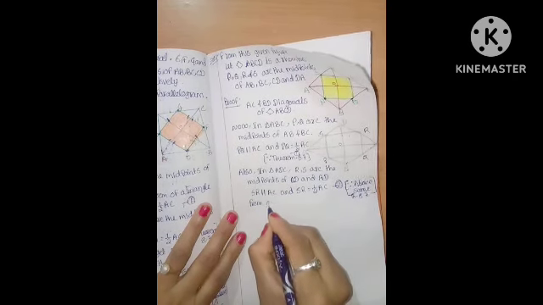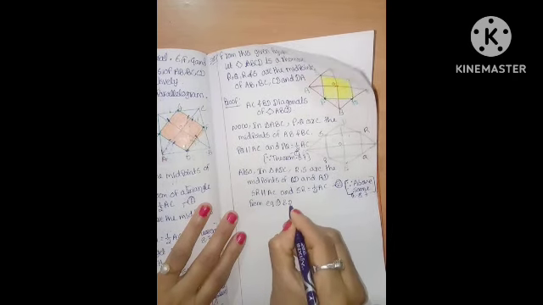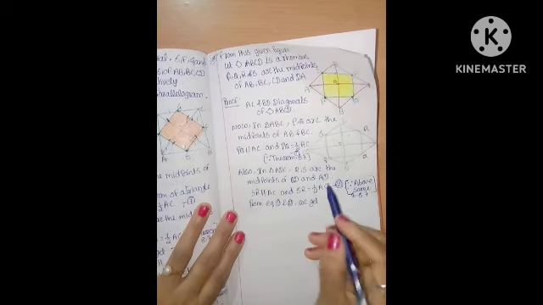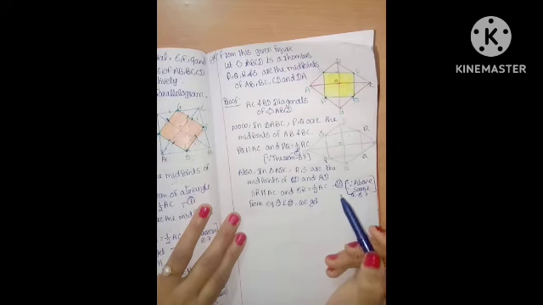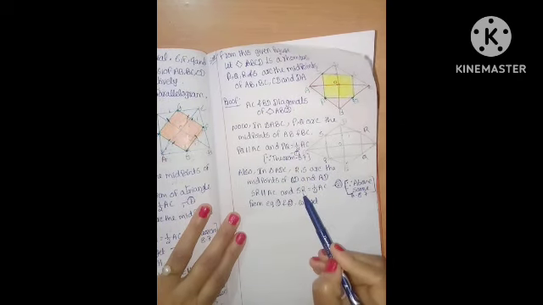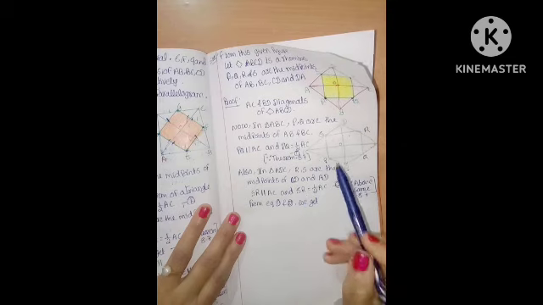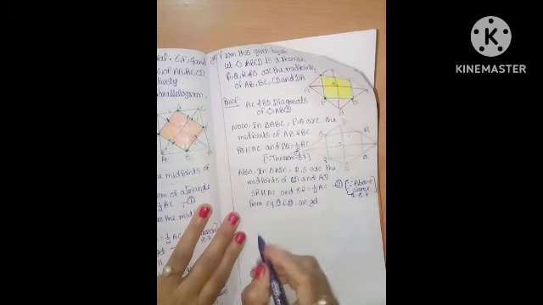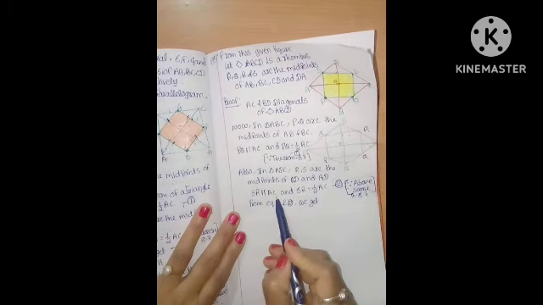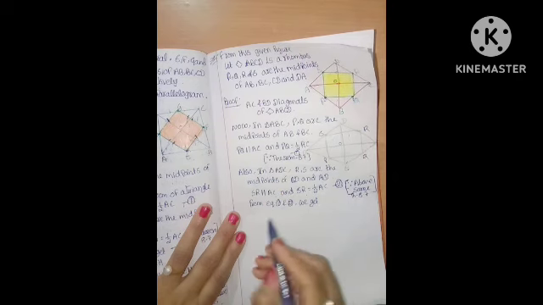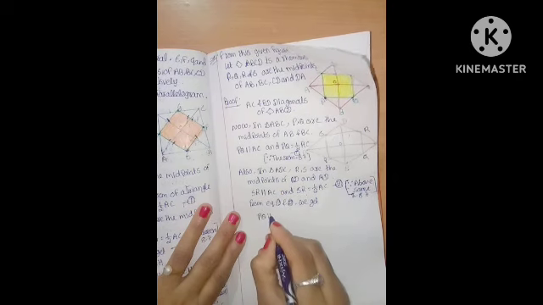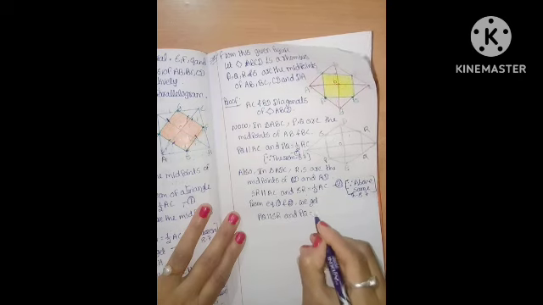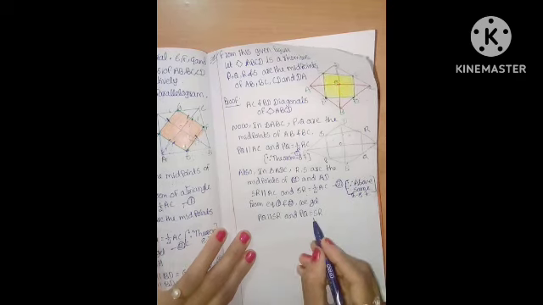Now from equation number 1 and 2, what will we get? Very simple. The RHS is equal only, so PQ is equal to SR. So PQ is parallel to AC and SR is parallel to AC, so PQ is parallel to SR. Why is it parallel, why is it equal, are you understood?